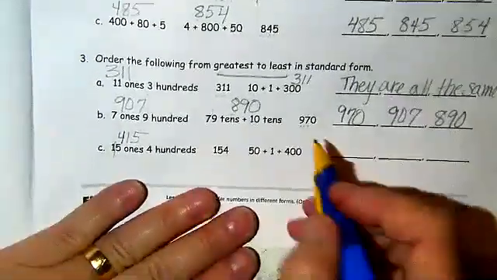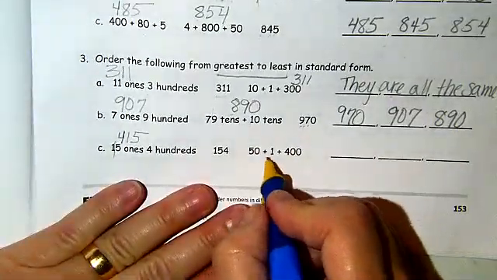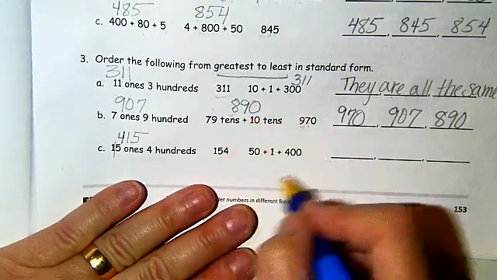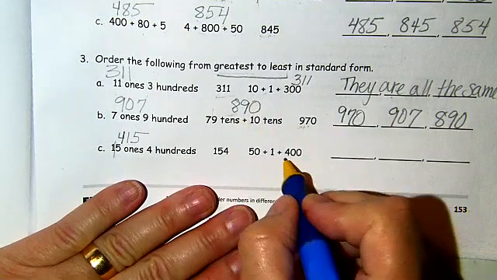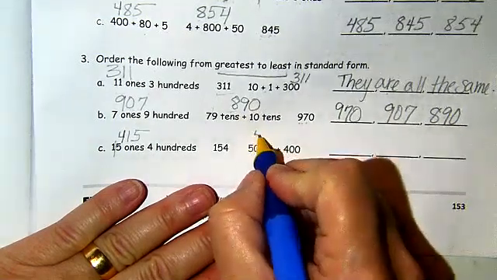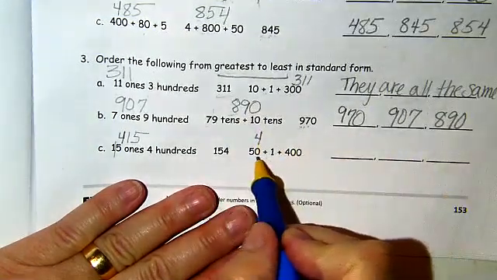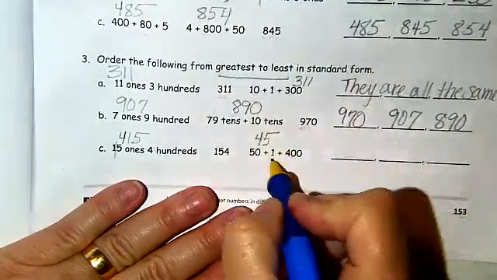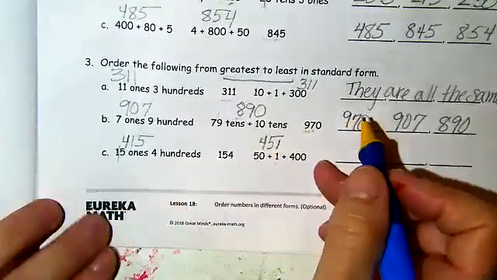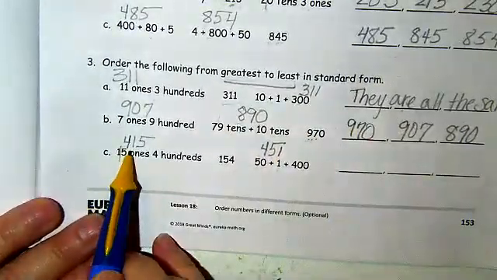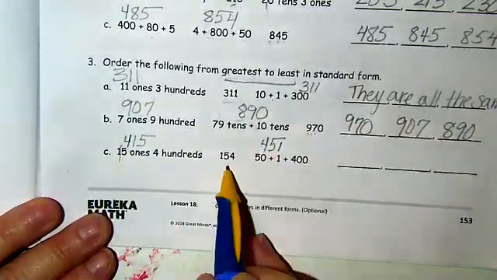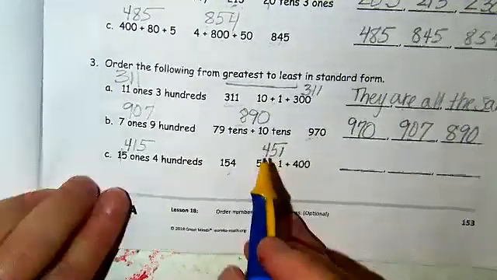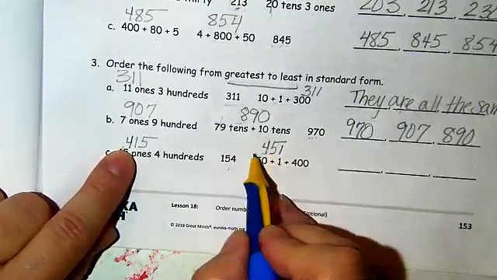Here we have 154. And here we have 50 plus 1 plus 400. So we have expanded form, but in the wrong order. We need to start with our hundreds. And then we're going to go to our tens. And finally the ones. So we have 415, 154, 451, starting with our hundreds place.